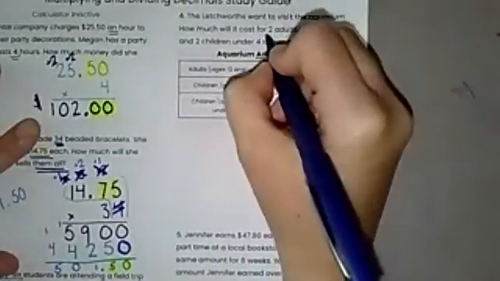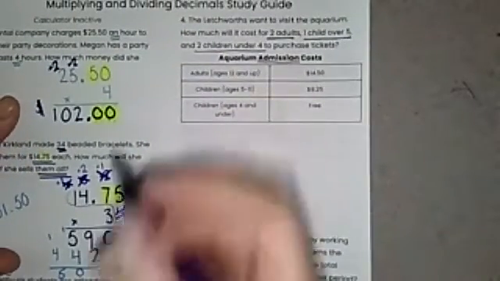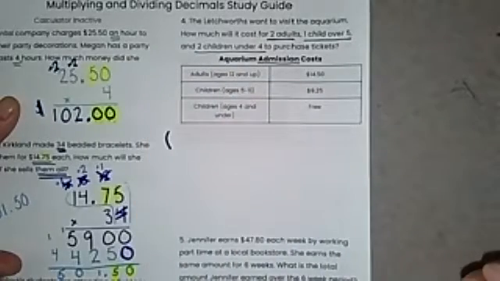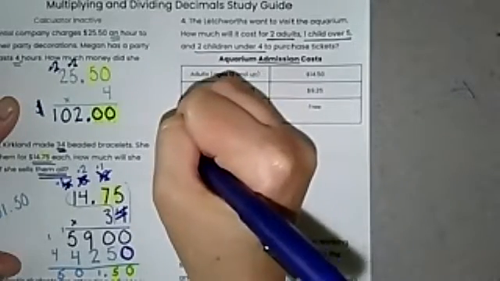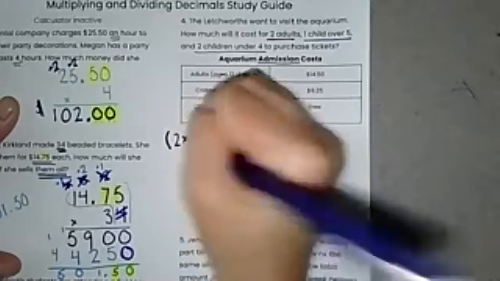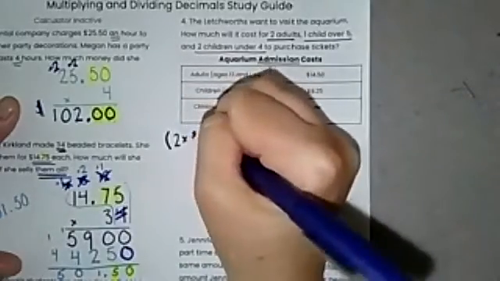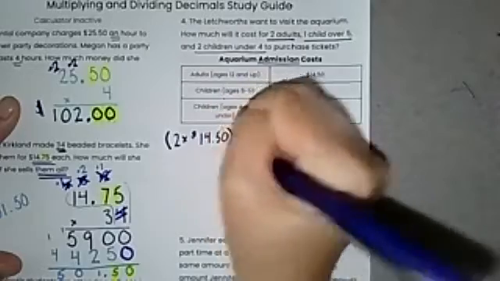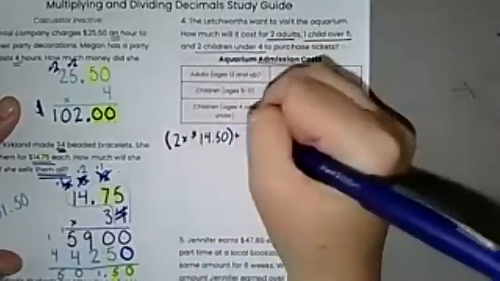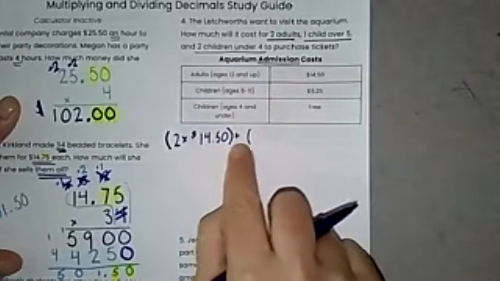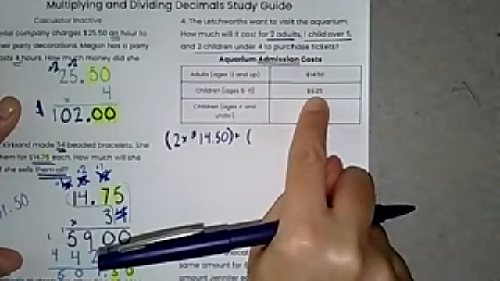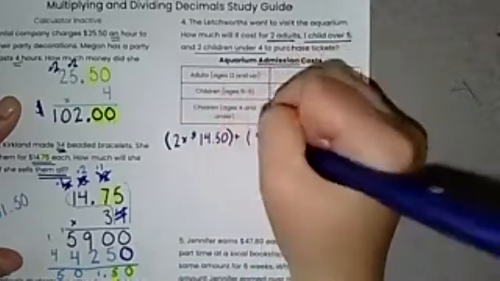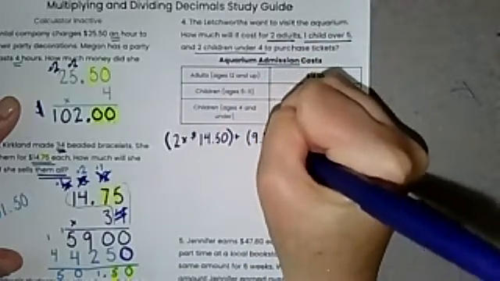So she wants to bring 2 adults. Underline this. She wants to bring 2 adults, 1 child over 5, and 2 children under 4. So let's make an equation first. First, let's do parentheses. She wants to do 2 adults, so 2 times the adult price, $14.50. To that, you need to add the child over 5. You've got 1 ticket for a child over 5. Do I need to multiply it by 1 or can I just put $9.25? Let's just put $9.25 because you got that 1 ticket.